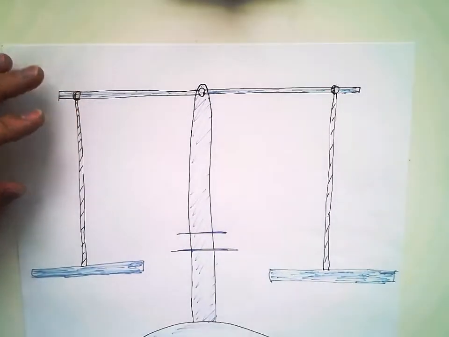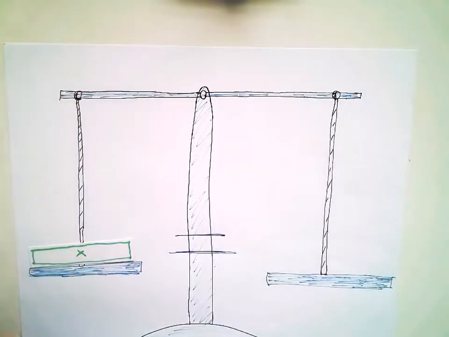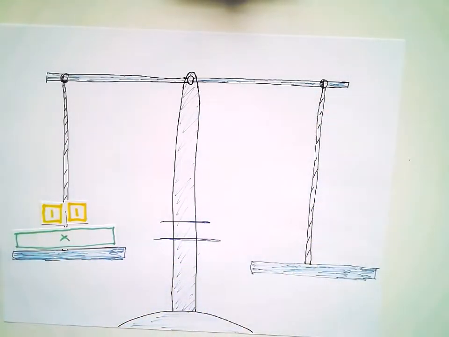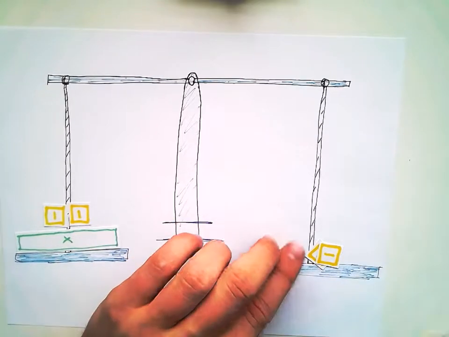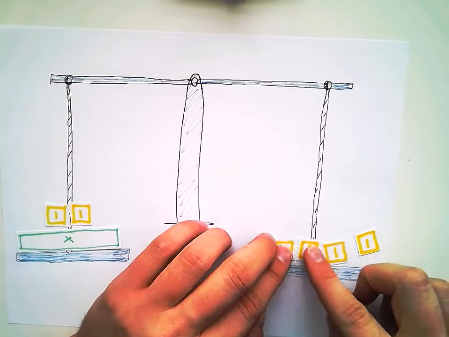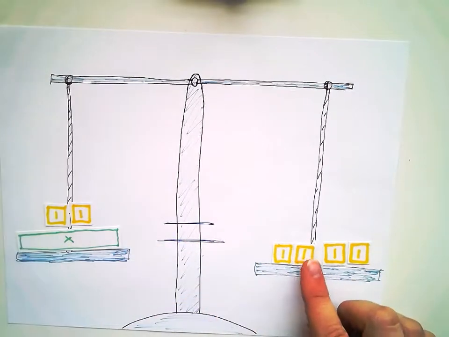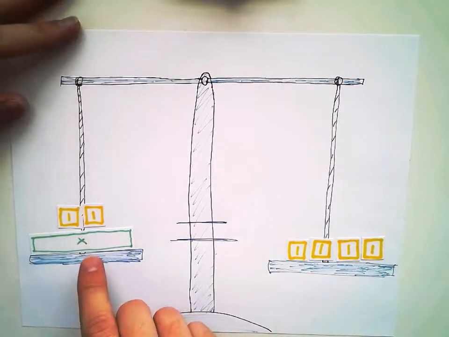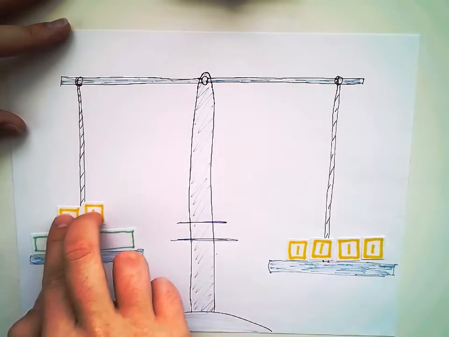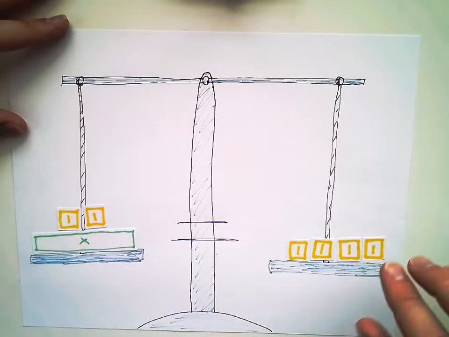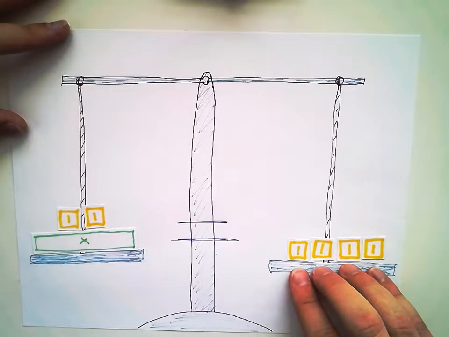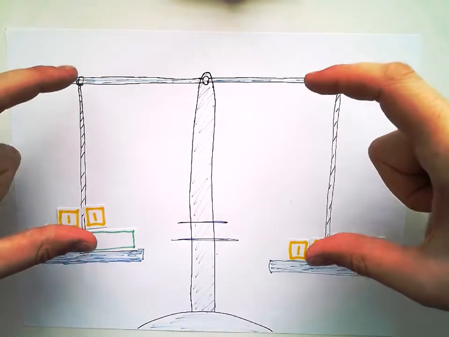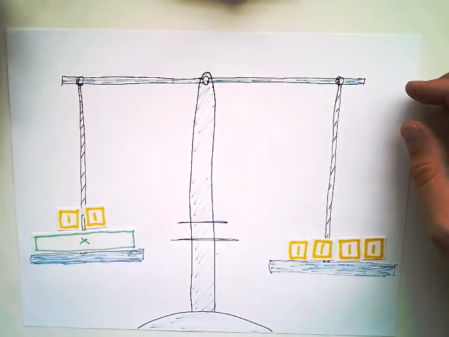So let's say you have x plus 2 equals 4. These yellow little boxes are 1 pound each, and the green box you don't know, but you know that x plus 2 one-pound little boxes will balance perfectly with 4 one-pound boxes. So you know they're equal weights because the scale is perfectly balanced.